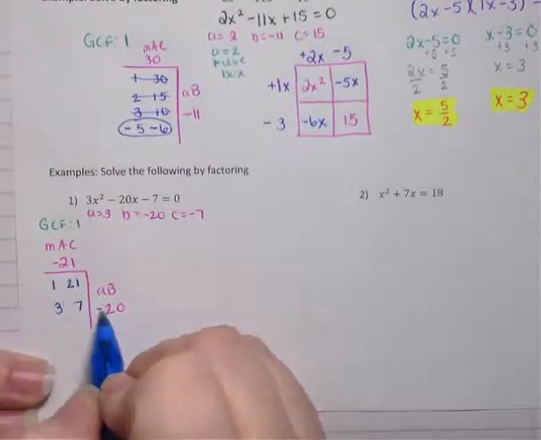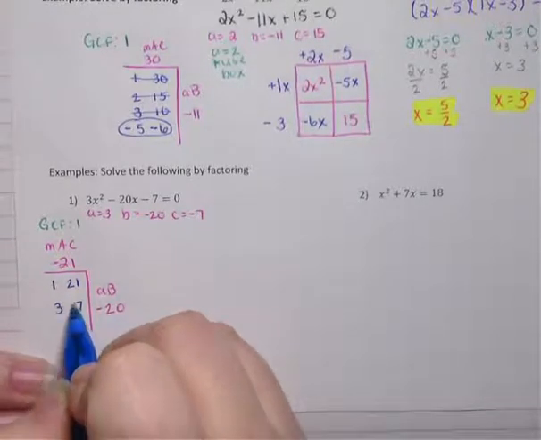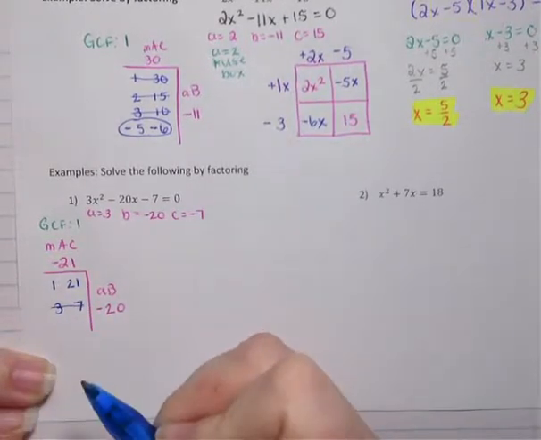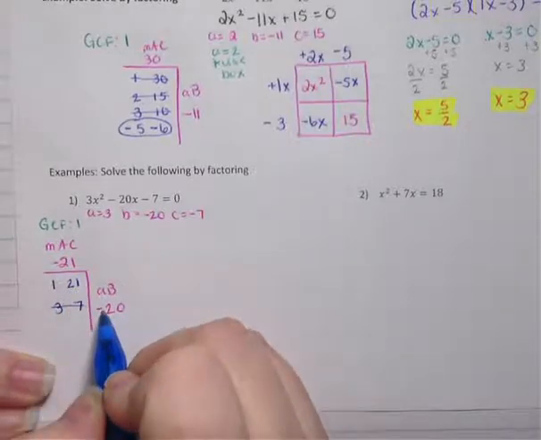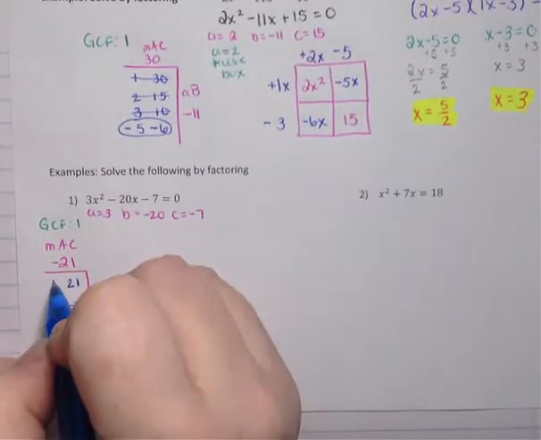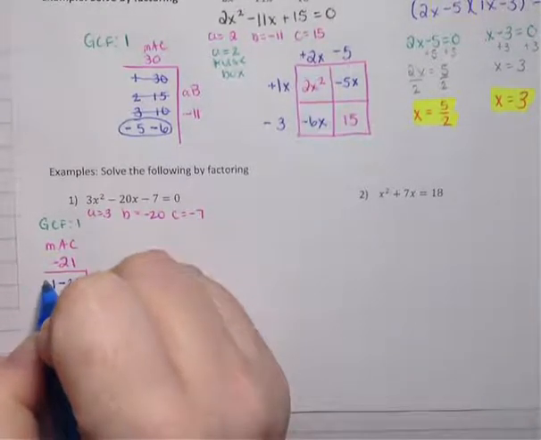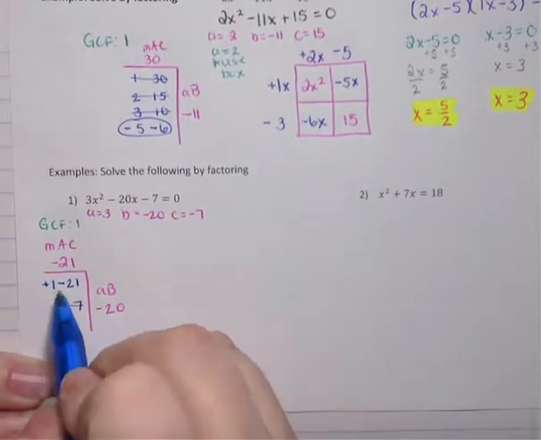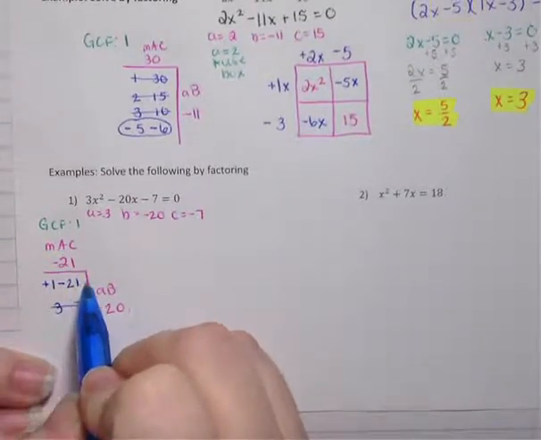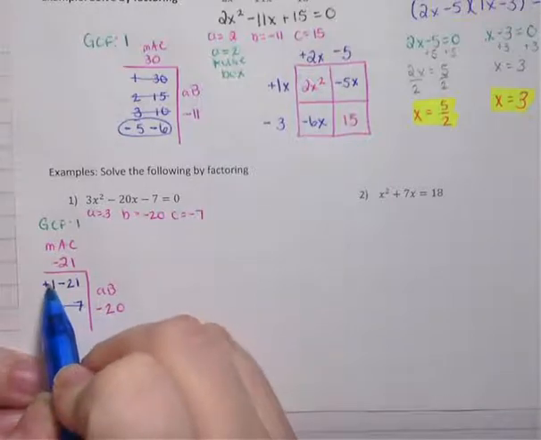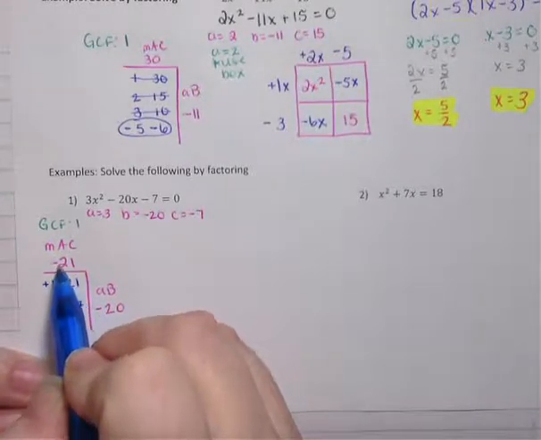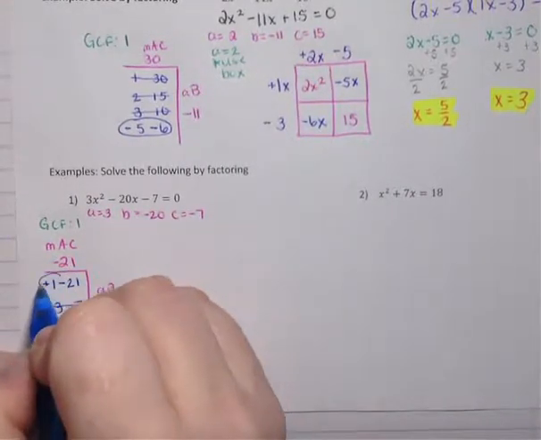So 1 and 21 can give us a 20, 3 and 7 cannot. So I'm going to cross out the 3 and 7. 1 and 21 can give us a negative 20 if we subtract the 21 but have a positive 1. So now we need to make sure that 1 minus 21 will give us negative 20. And 1 times negative 21 gives us the negative 21. So this is our MACAB.